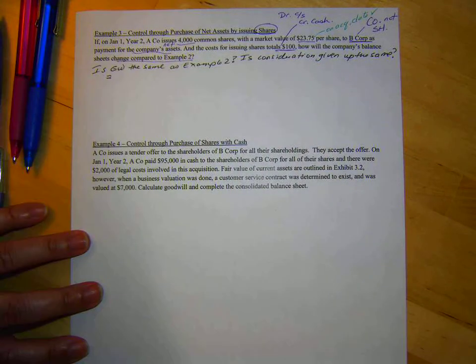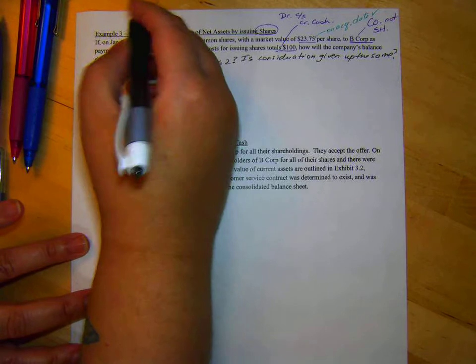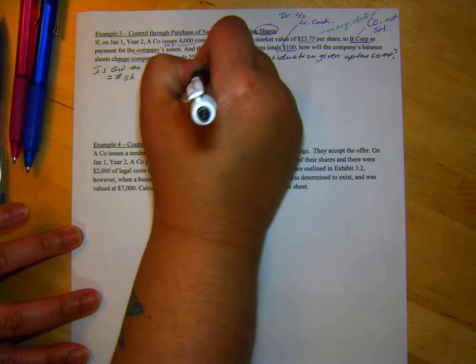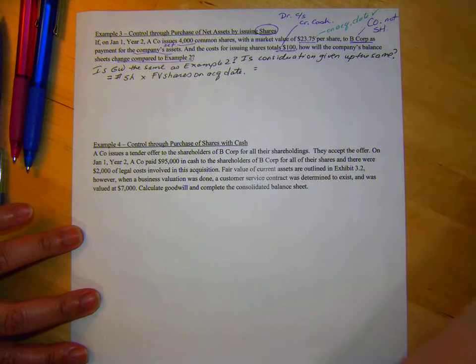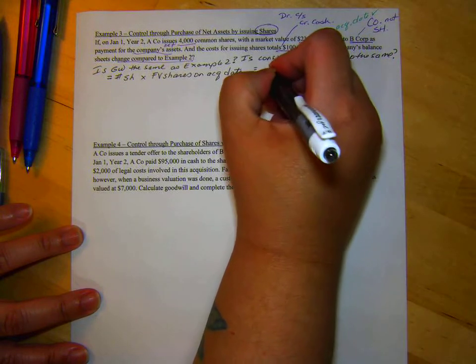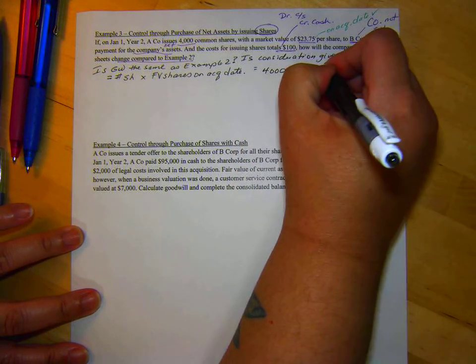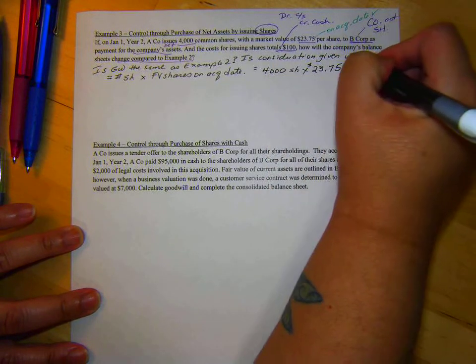So we said in one of those pages back there that if you issue shares, the consideration given up is the fair value of the shares on acquisition date. So we need number of shares times fair value of shares on acquisition date. So there are 4,000 common shares, and on acquisition date they were $23.75. Always use acquisition date. So that equals $95,000.